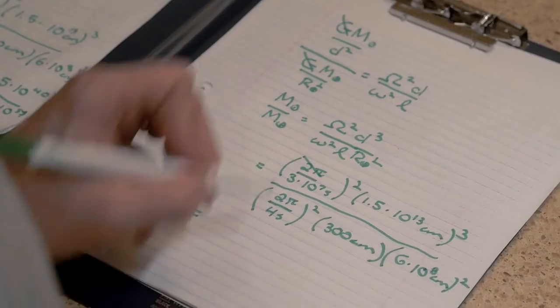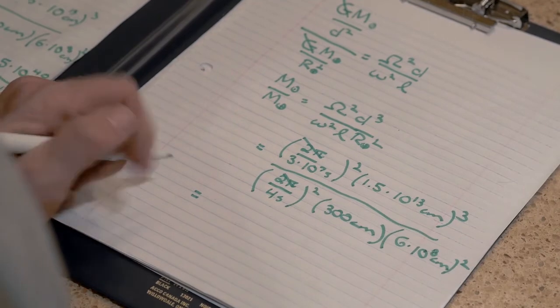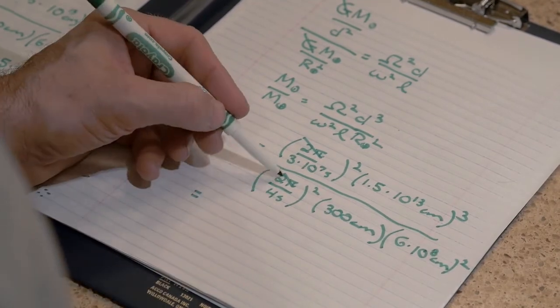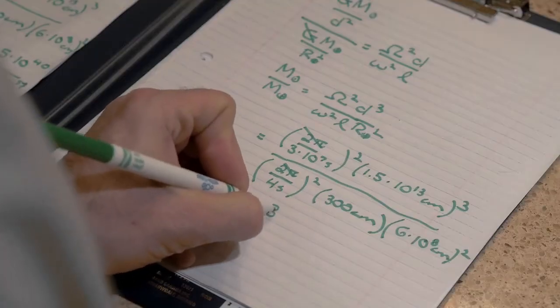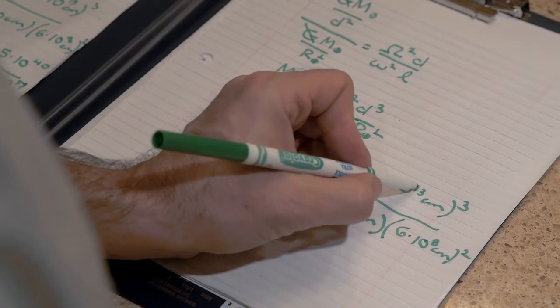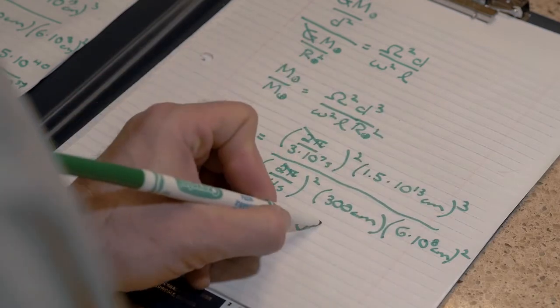So we have all these numbers, and we're going to have to keep ourselves organized. So the 2 pi on the top and the 2 pi on the bottom, they just cancel each other out. And I have 4 seconds way down on the bottom, and I have to square that. So I put 16 on top, and then I have this huge number, 150 million kilometers to the 3rd power. So if I go 1.5 times 1.5 times 1.5, it's about 3, close to 3. And then 10 to the 13 cubed is 10 to the 39.